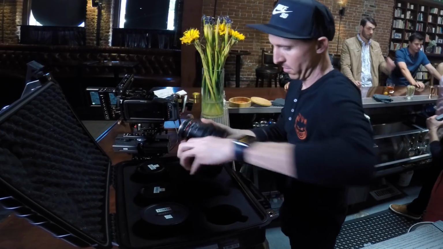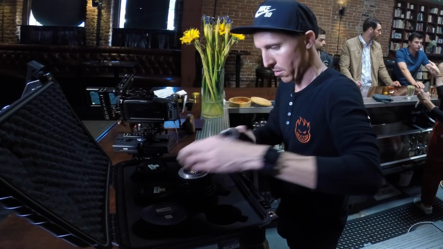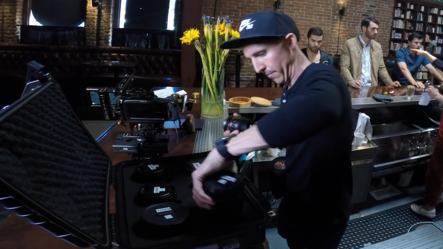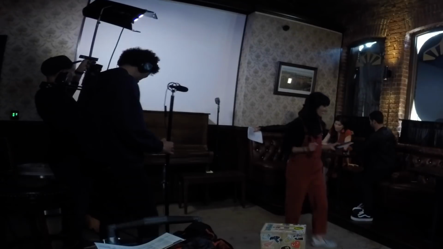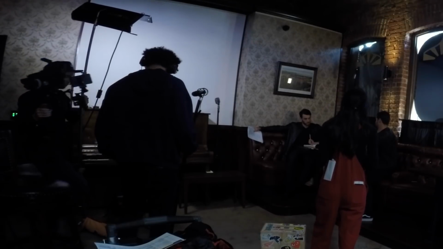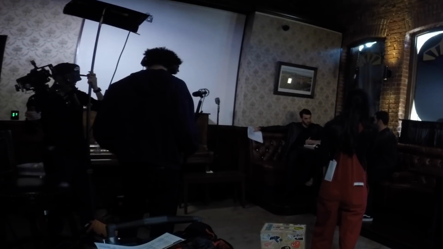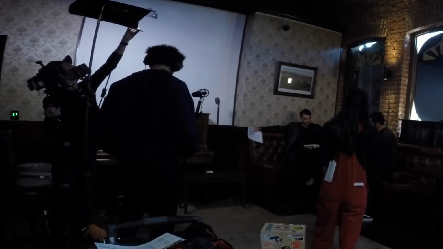I'm pretty much working just off of the ambience light, the room tone light of this room, of whatever was coming in through the windows. But I did have my Diva 2-bank, which is salt and peppered. It's cool and warm. It has both daylight and tungsten bulbs in it.